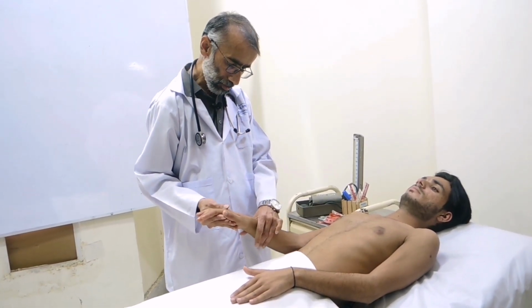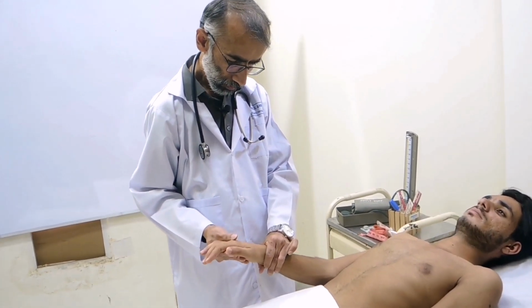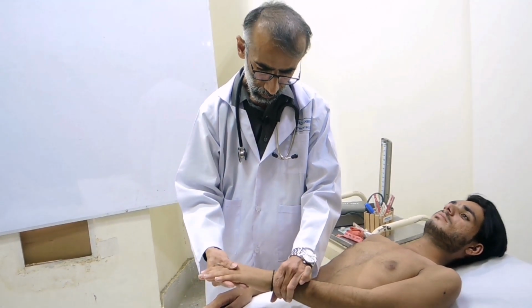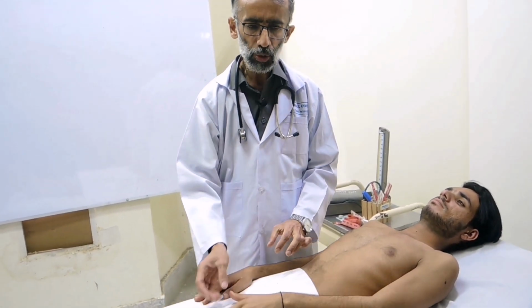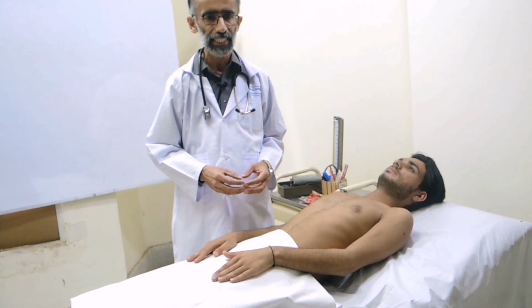Now assess the wrist for swelling and tenderness. Hypertrophic pulmonary osteoarthropathy is characterized by wrist swelling and tenderness.